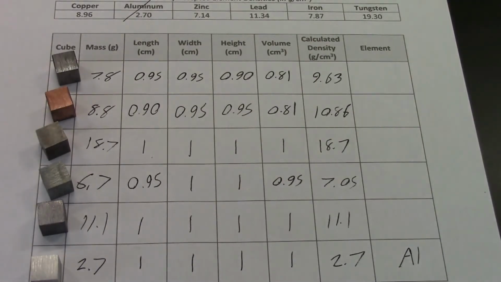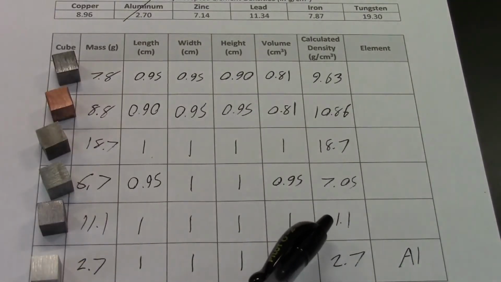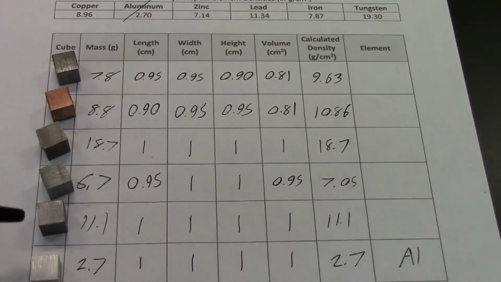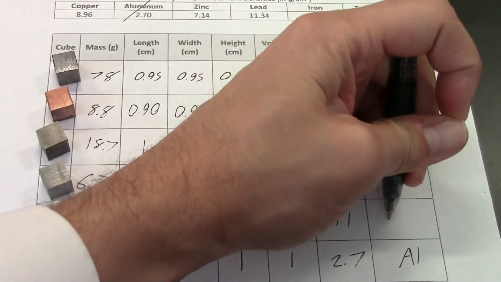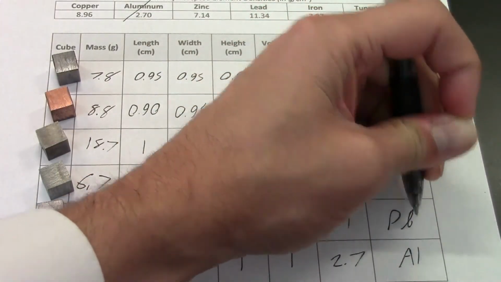Let's see here. Lead is 11.34, and we've got this one 11.1. That's awfully close. So I think we'll call that one lead. The symbol for that is Pb. It's kind of a weird one.